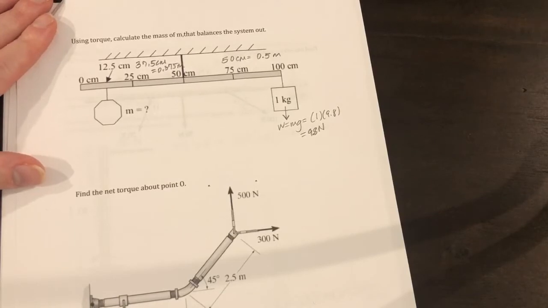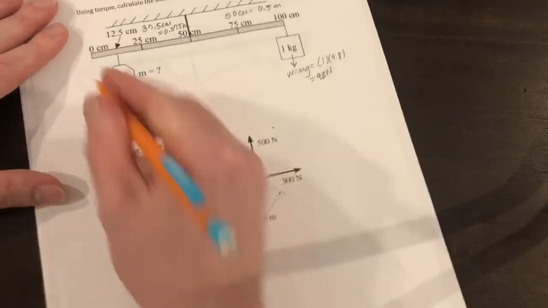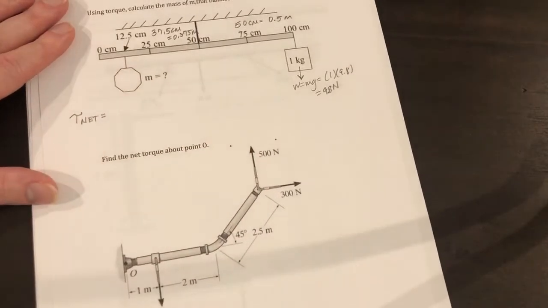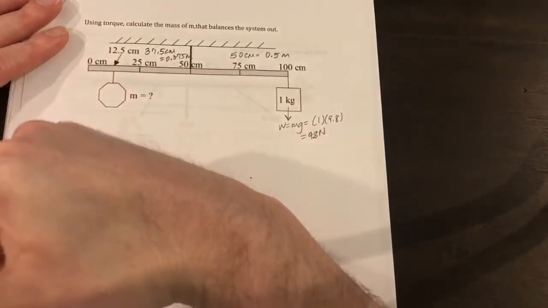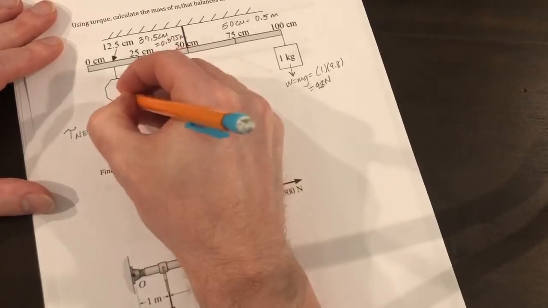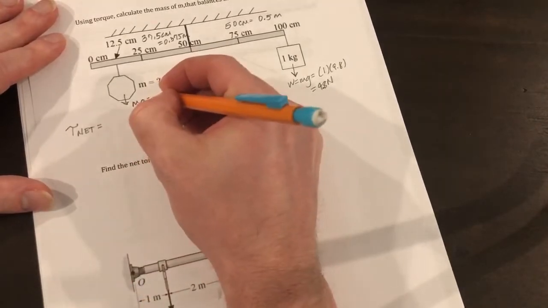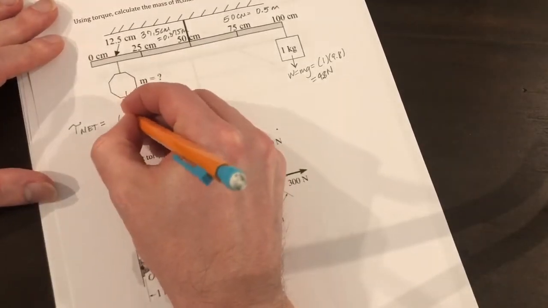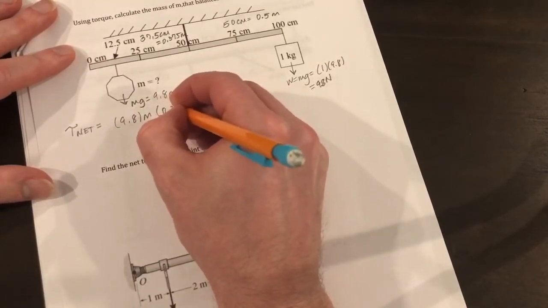Okay, so we're going to balance the torques. So we're going to say that torque net, the net torque on something, is always equal to 0. Okay, so we orient our hand in the direction of the radius and we curl downward. So my thumb's going out of the page, so it's going to be positive. So this is going to be mg. Okay, we don't know what that mass is, so it's going to be 9.8 M. Okay, and that's acting at 0.375 meters. We said it was positive.